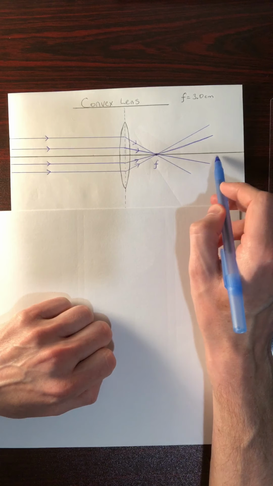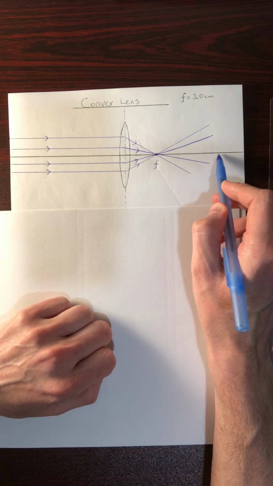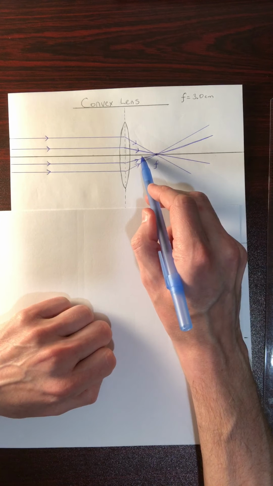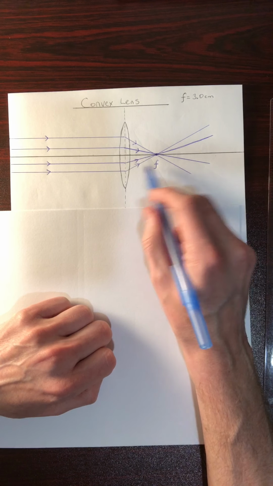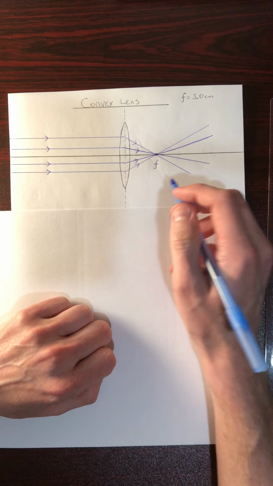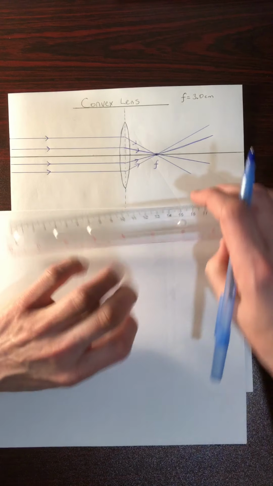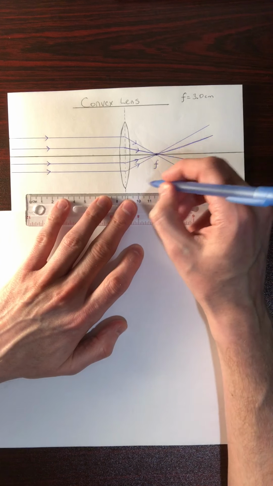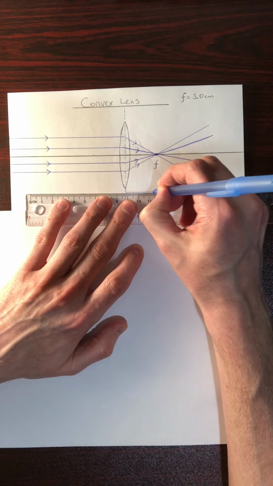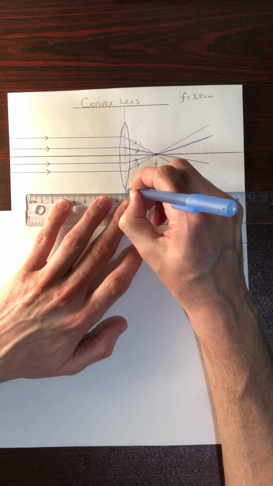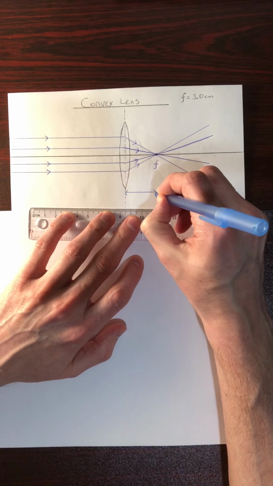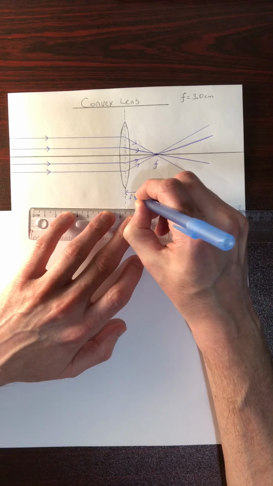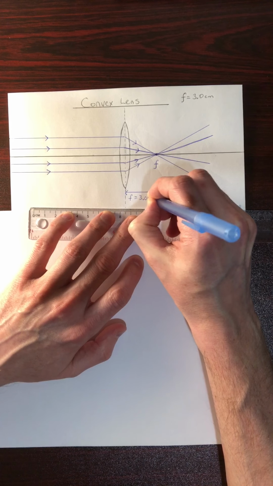So with a weaker lens, we would get convergence farther away. With a stronger lens, we get convergence very close to it. So this is 3 centimeters focal length out to this point. So we can label this out to here. This is our focal length, and in this case it's 3 centimeters.